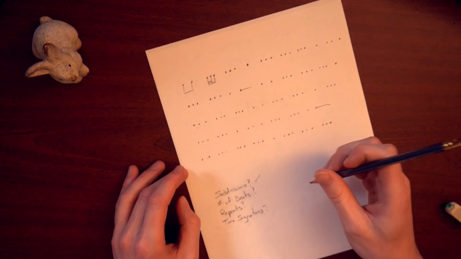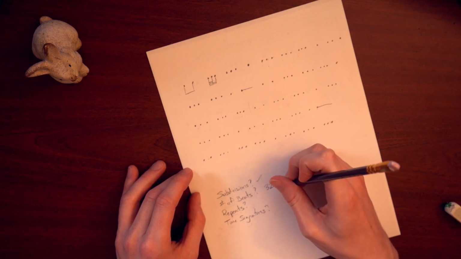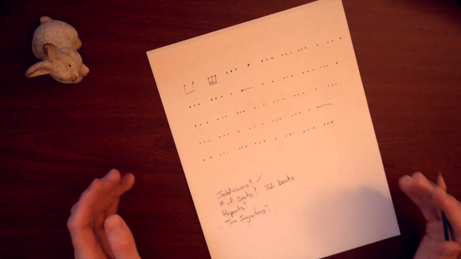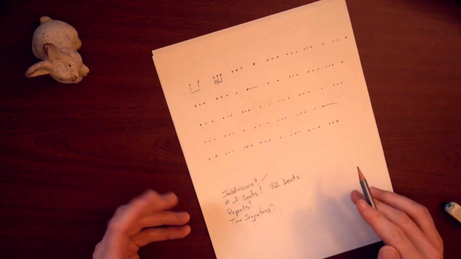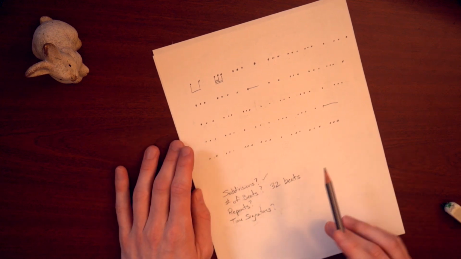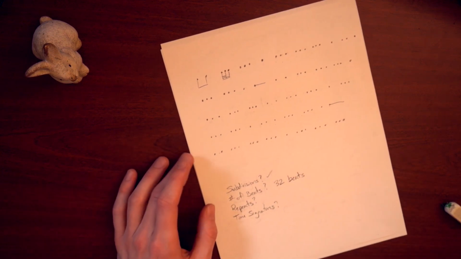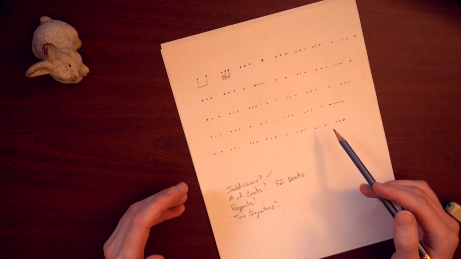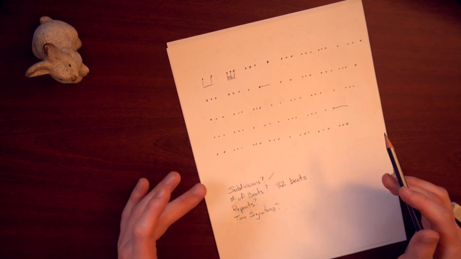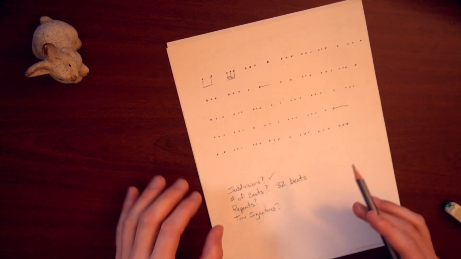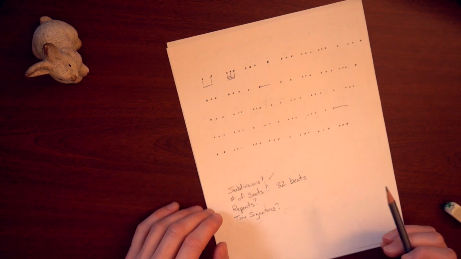So that's a nice even number, and it is divisible by 4, which means we could probably count this whole thing in 4/4. There might be some time signature changes, but at least we know it lines up in 4/4. Next, we're going to want to figure out if there are any repeats going on in the pattern, because it would be nice if we could condense this into a shorter cycle.